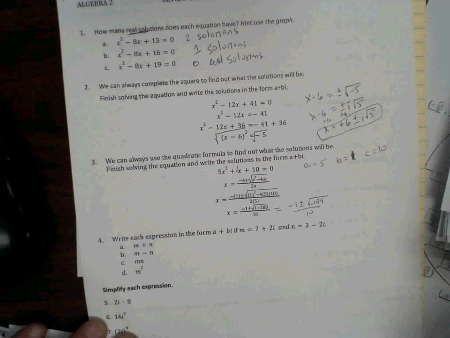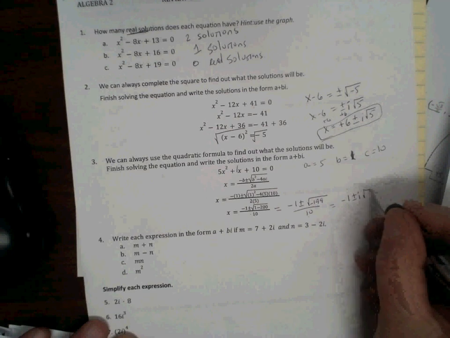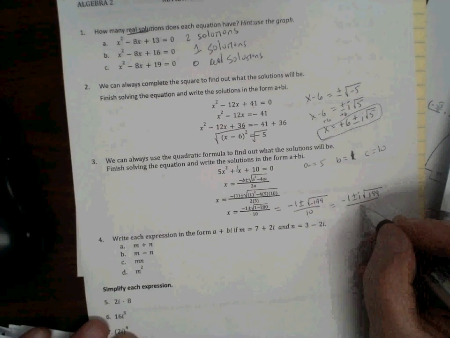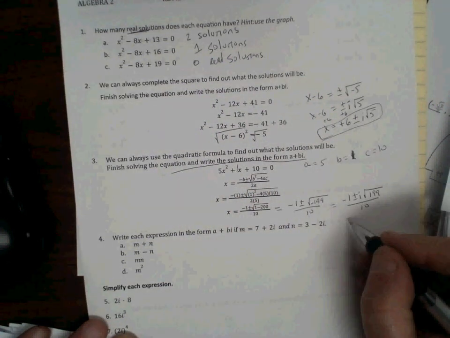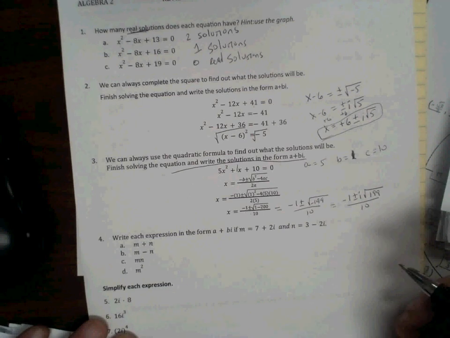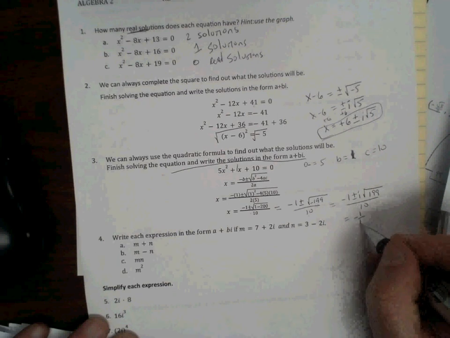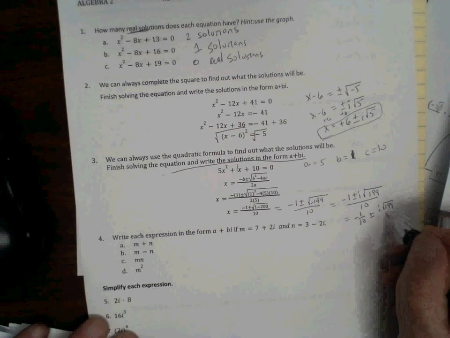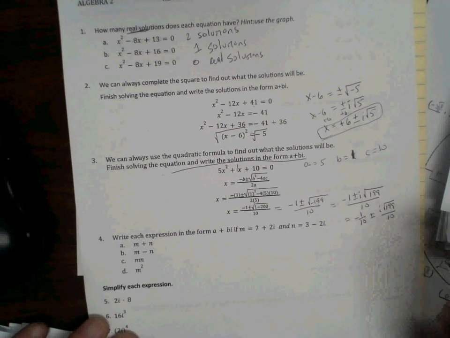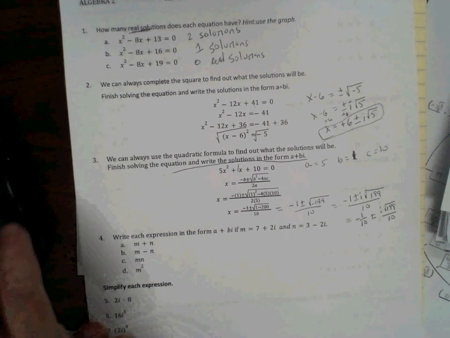And we don't leave a negative inside the square root, do we? What do we write? Plus or minus i times the square root of 199. And then it says, write the solutions in the form a plus bi. So we're going to split this into two fractions. Negative 1/10 plus or minus i square root of 199 over 10. And that's it. That's the final form. I don't even know how to make it hard. They make it too easy.